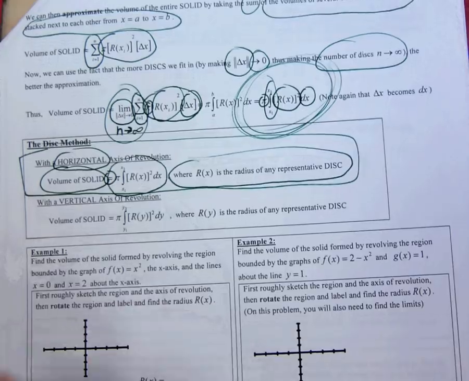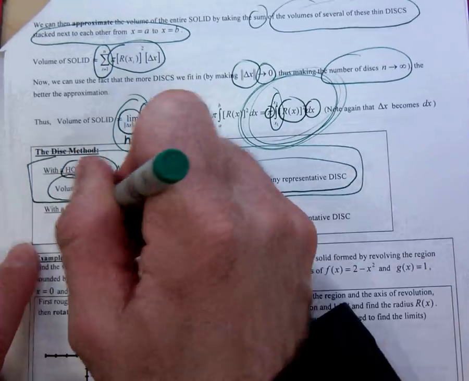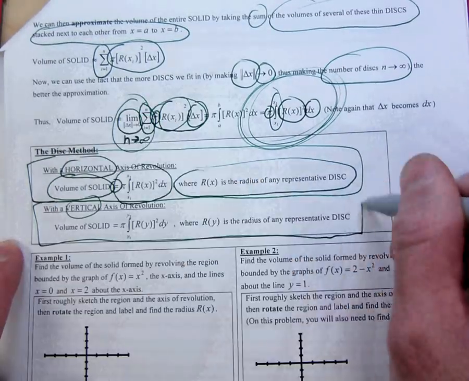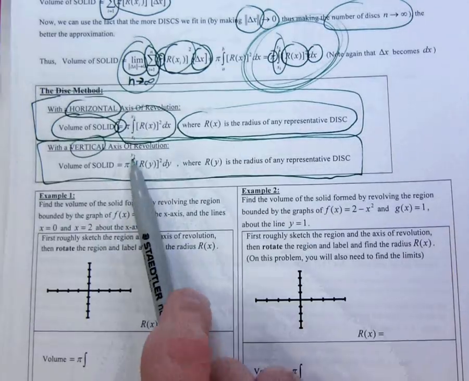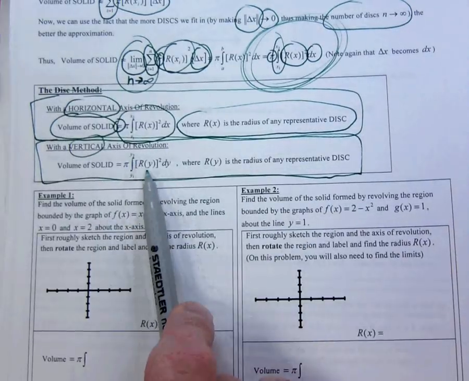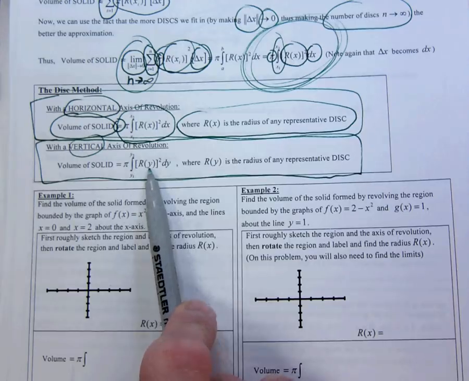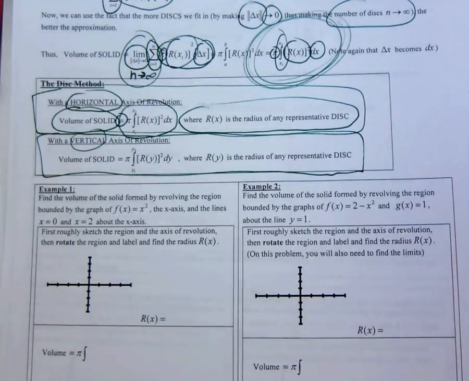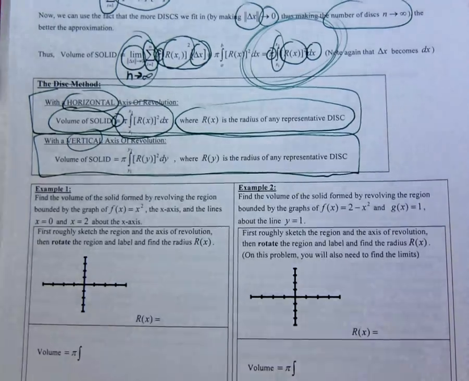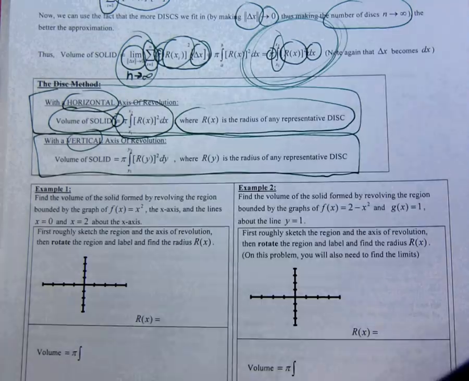What happens if you rotate it around a vertical line, like the y-axis, for example? How are things going to change? Well, you're going to go from a y to a y. Your radius of any representative disk will be in terms of y, dy. Is that clear? Yes? Okay. All right, so here we go. We're ready to do some examples.